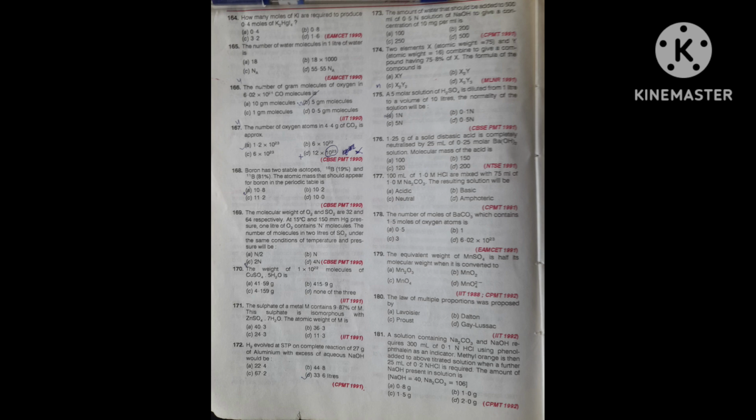The question was: the equivalent weight of MnSO4 is half its molecular weight when it is converted to what? Here I have calculated the equivalent weight, that is MnSO4 divided by 2.